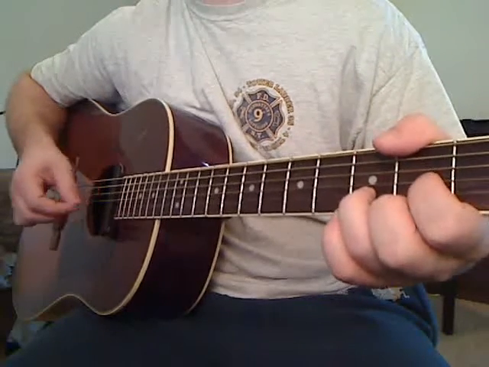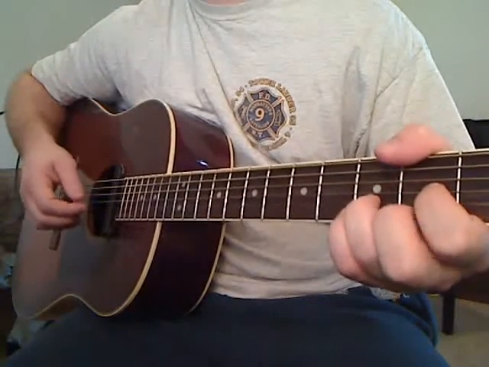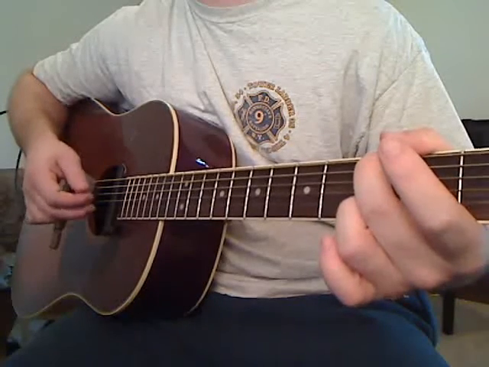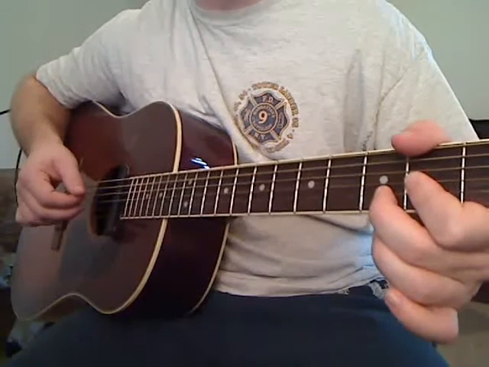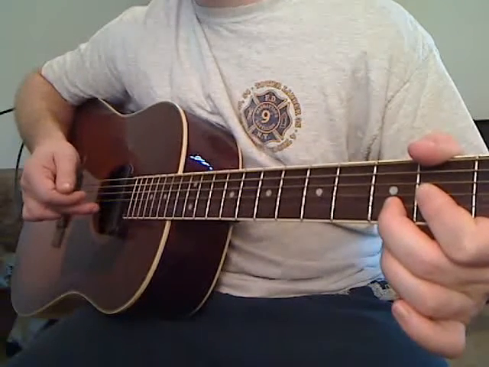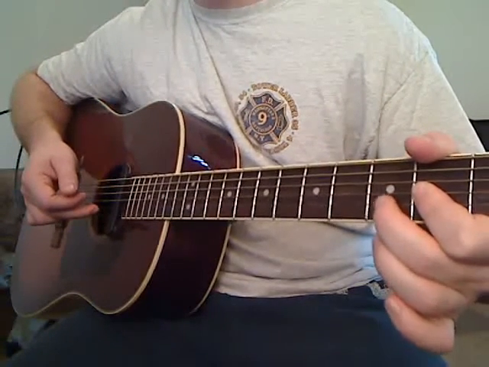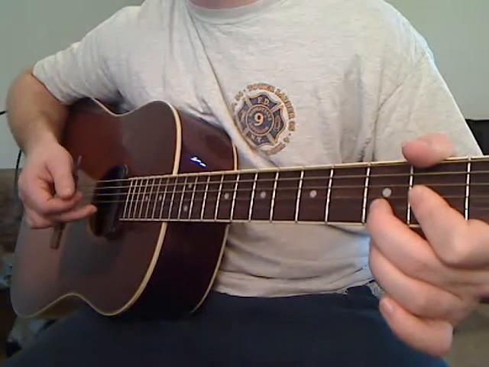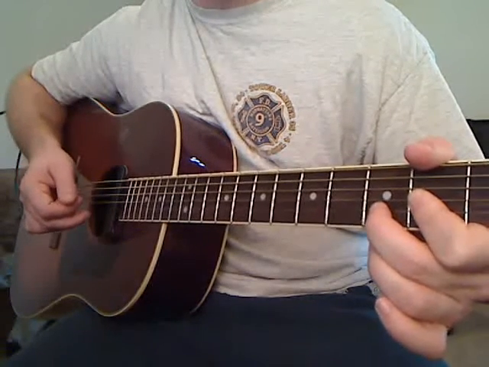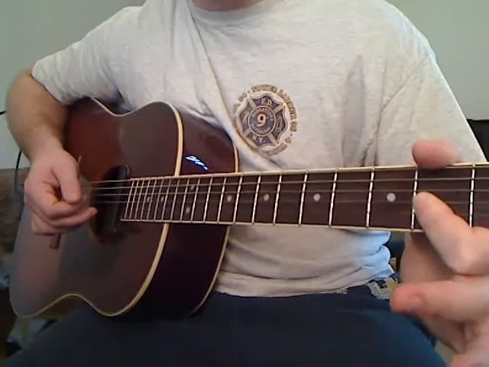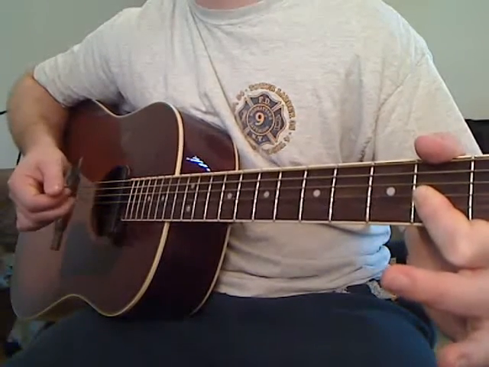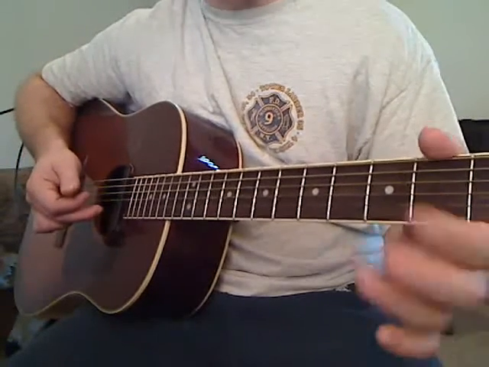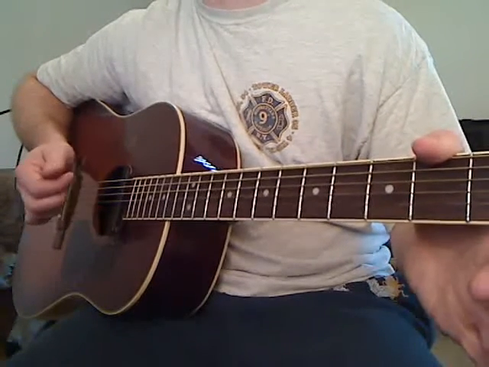Oops, let me try that again. Okay, now the change comes. Now you're going to play the B string, and that's being held down in the 3rd fret by your middle finger. Then you're going to lift it up. Now the B string is being held down in the 2nd fret by your 1st finger. And then you're going to let off to play open on the B string. Okay?